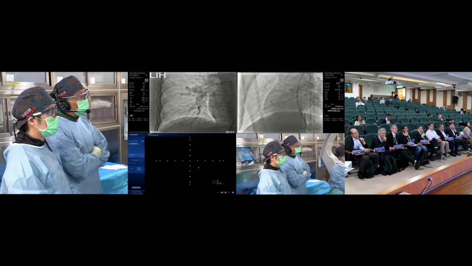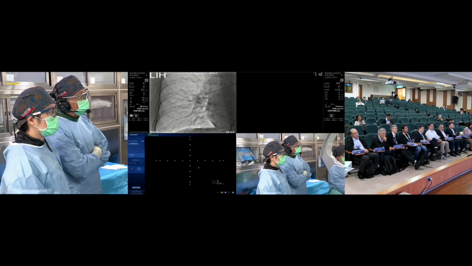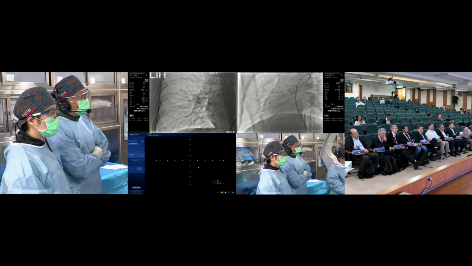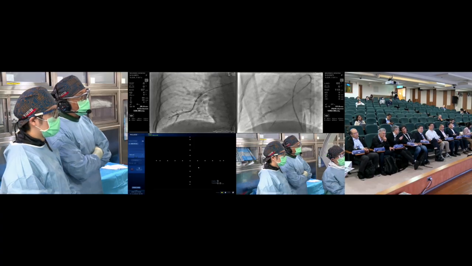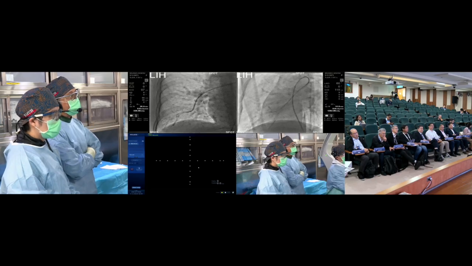For this patient, the mean PA pressure can be up to 55. We will just leave it. Maybe after we treat other lesions, if the mean PA pressure can go down, then in the next few sessions we can try to target this CTO lesion.